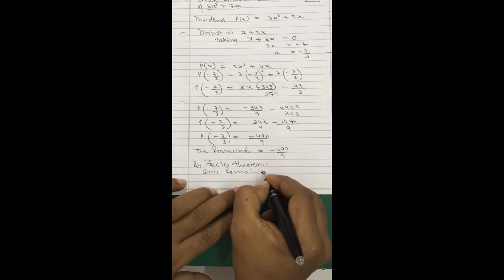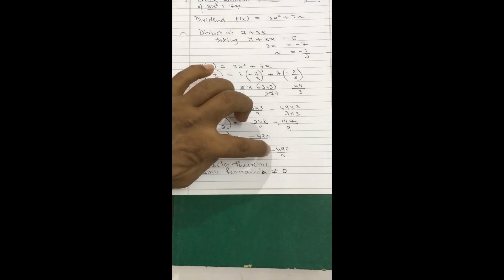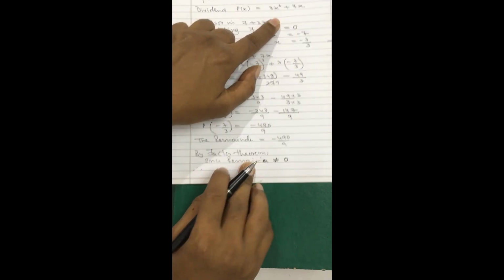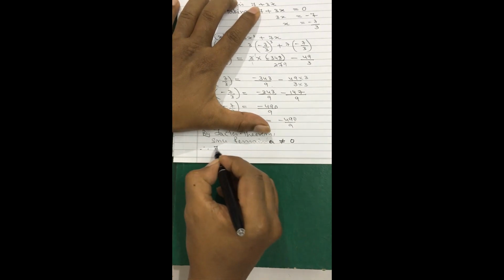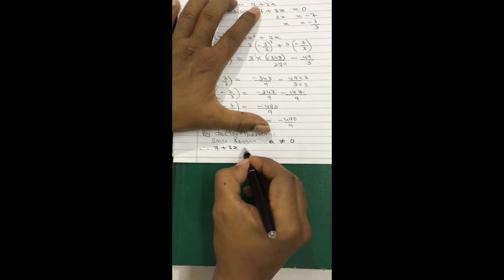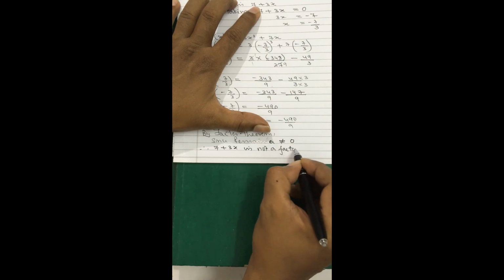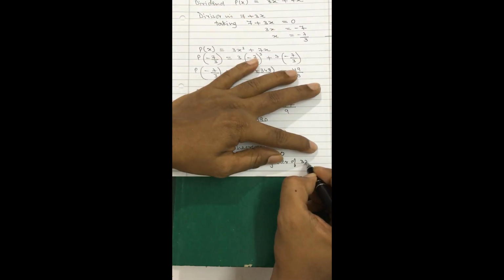Since the remainder is not equal to 0, it is anything other than 0, therefore this divisor 7 plus 3x is not a factor of 3x cube plus 7x. You can also say the given polynomial, no problem.